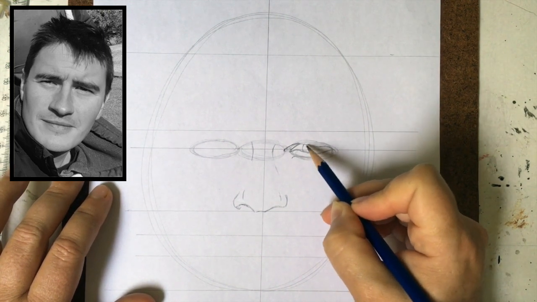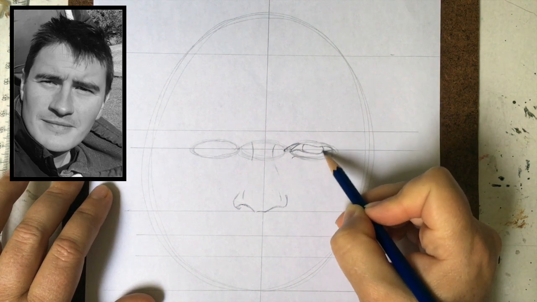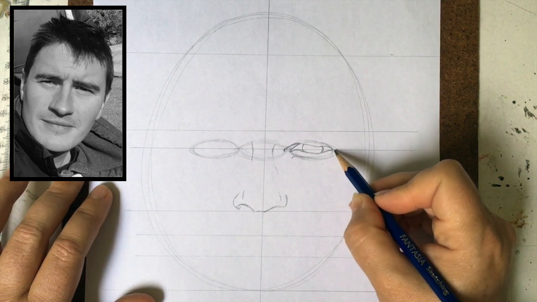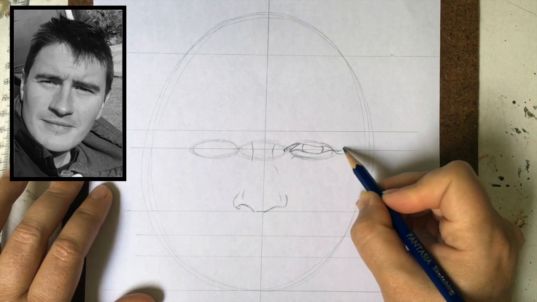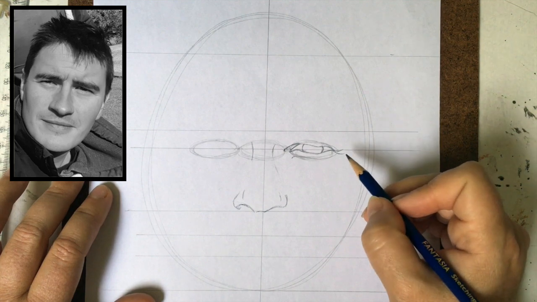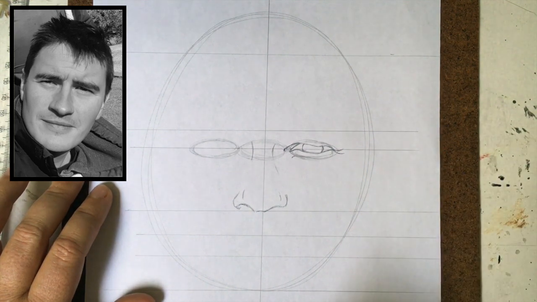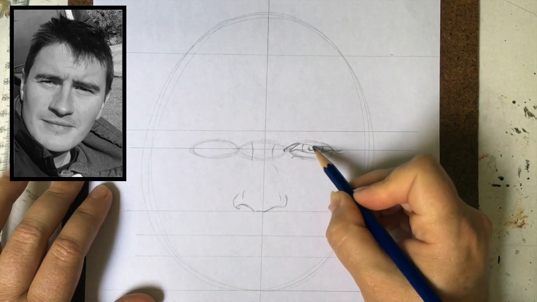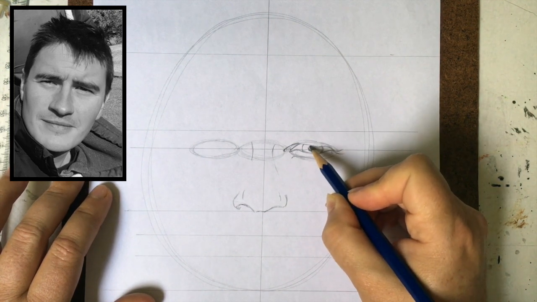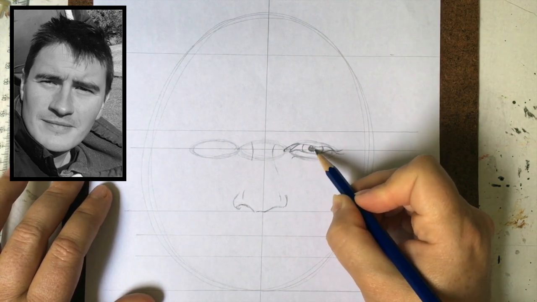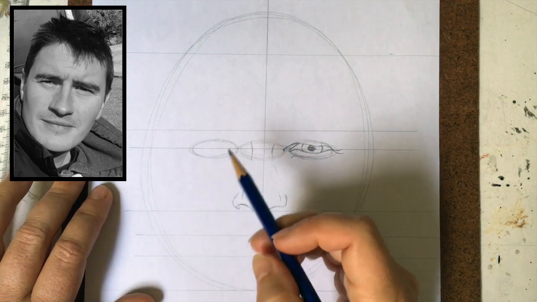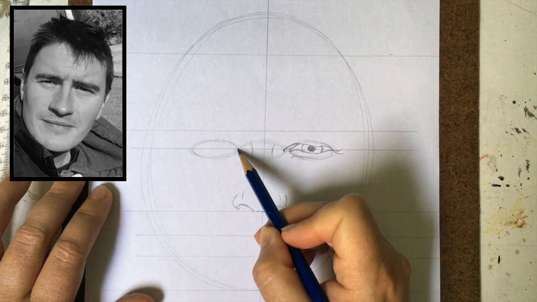I'm going to put his iris in here. He's got some good looking crow's feet, little ones, from smiling so much. He's a happy guy. On the edge of his eye there, I can just see his pupil right here. I'm just going to put a little shadow there, and there's actually a highlight which I think I'll put back in later with an eraser perhaps. So there's one eye, and now I'll draw the other one.